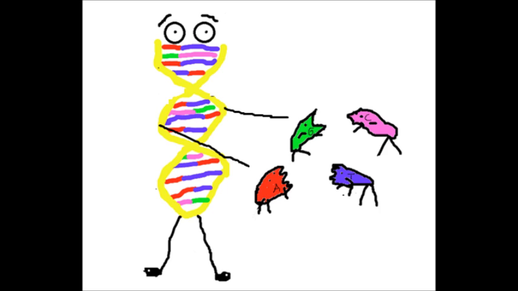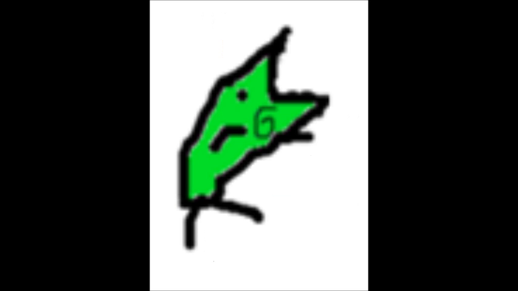Each one has a nitrogen base. This is guanine. He is a G in the DNA combination. This is cytosine. He's a C in the DNA combination. This is adenine. He represents the A in the DNA combination. And finally, this is thymine. He represents a T in your DNA combination.